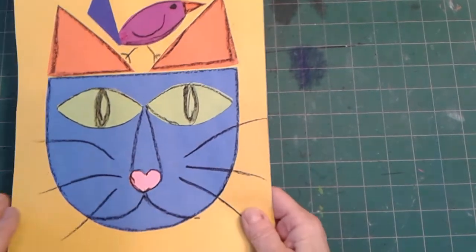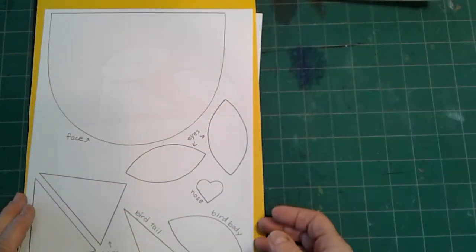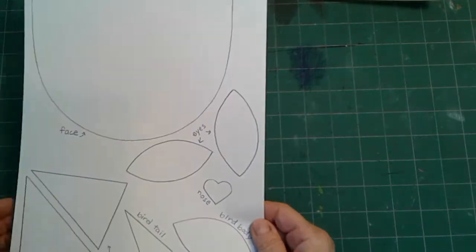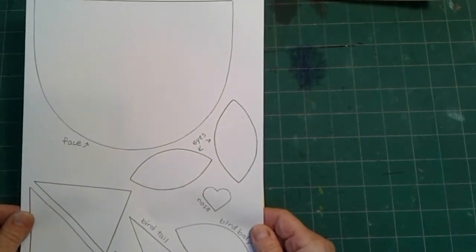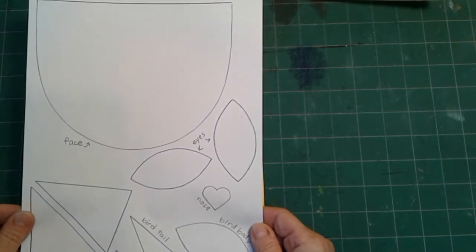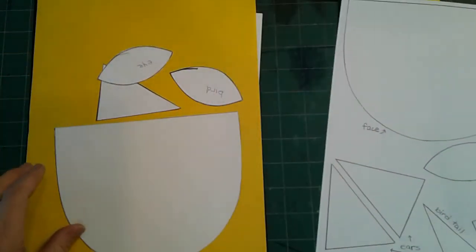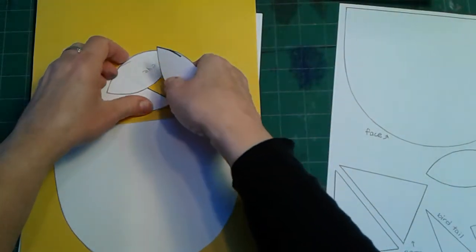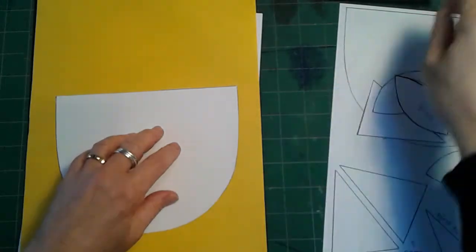Now, there are two different ways that you can do this project. I have attached this cutting guide to the assignment for you to use to make the shapes. You can cut out the shapes and then trace them onto a piece of construction paper to make the different shapes.